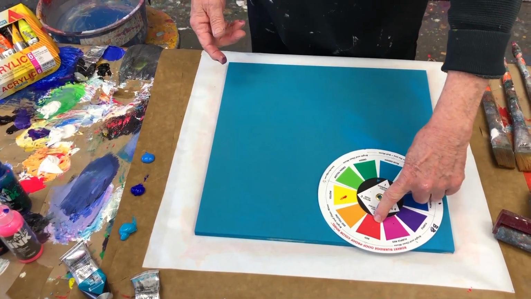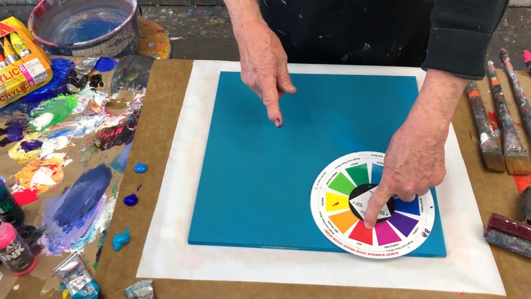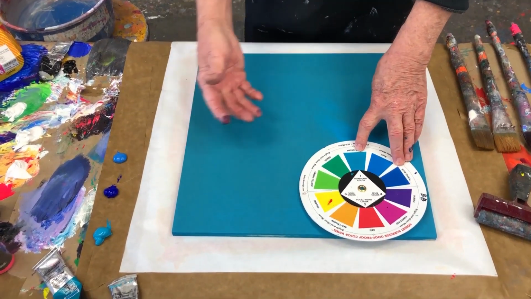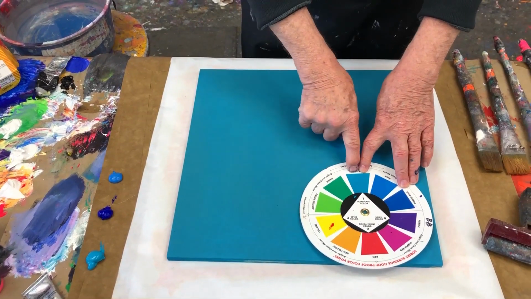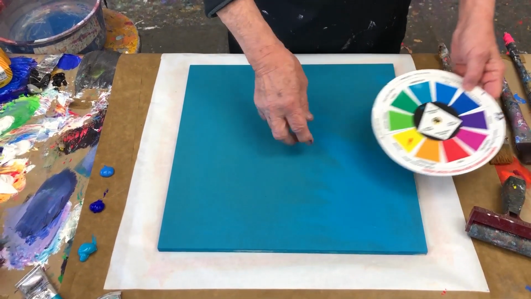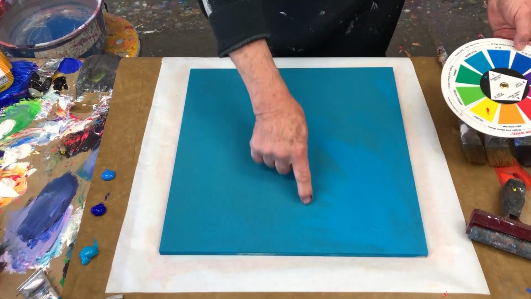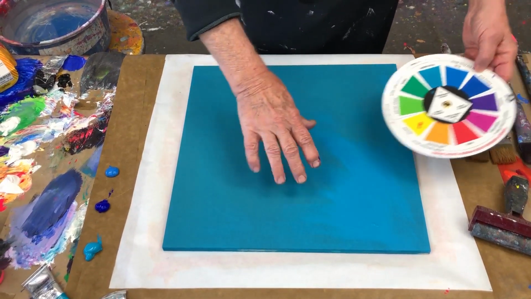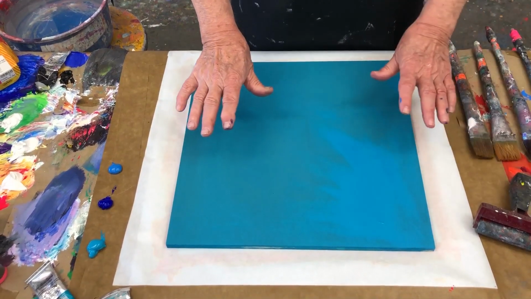Red is going to be the focal point. I'll get to that one a little bit later on. But first of all, the first step is to goof around, play around, variations of this color, knowing that my composition will have a real strong design right in here for the focal point. But first of all, I'm going to start playing.